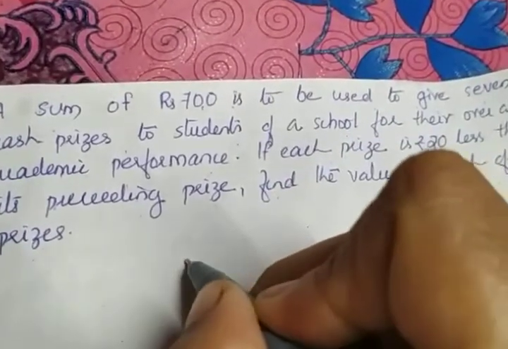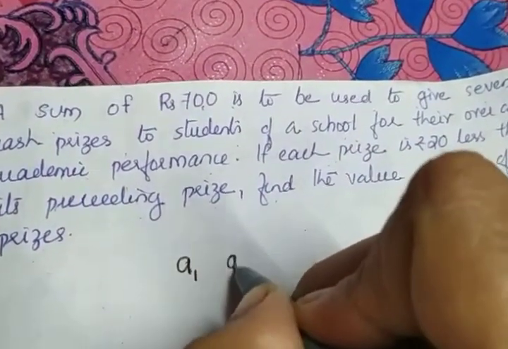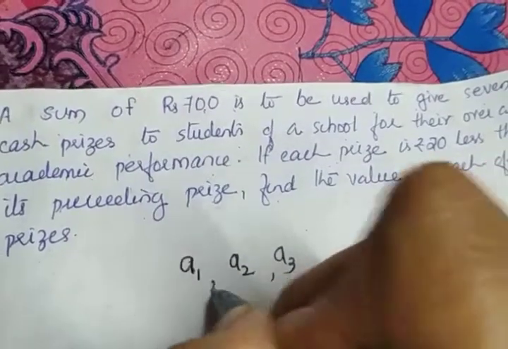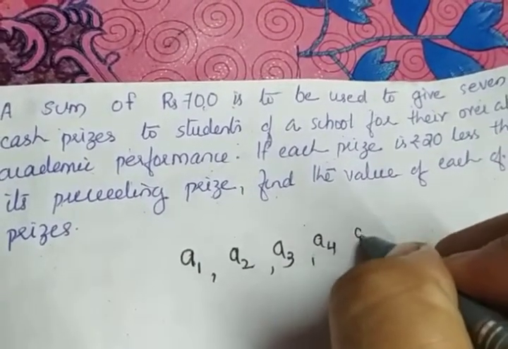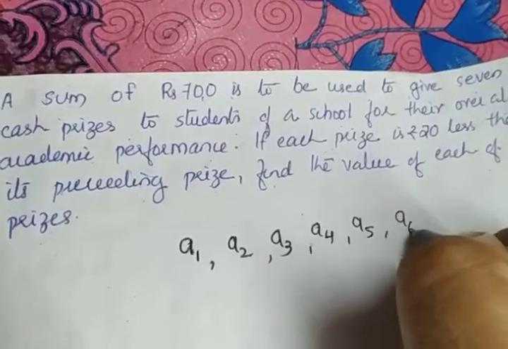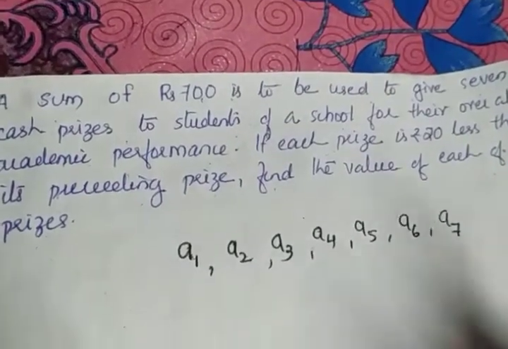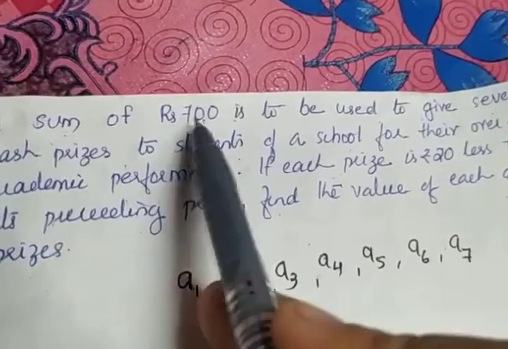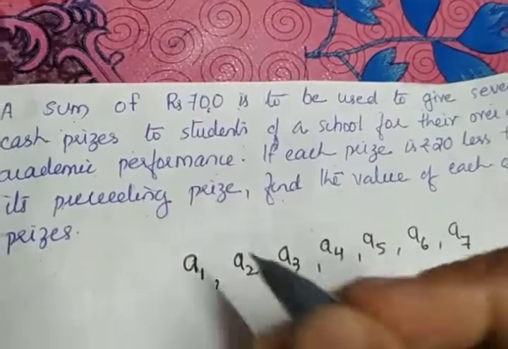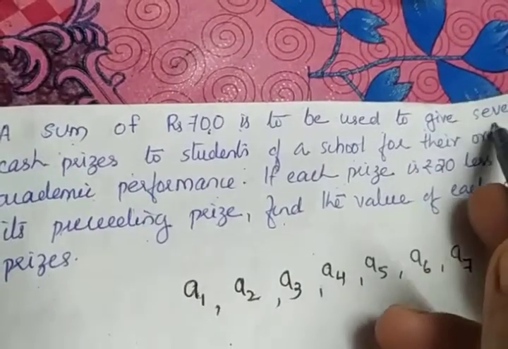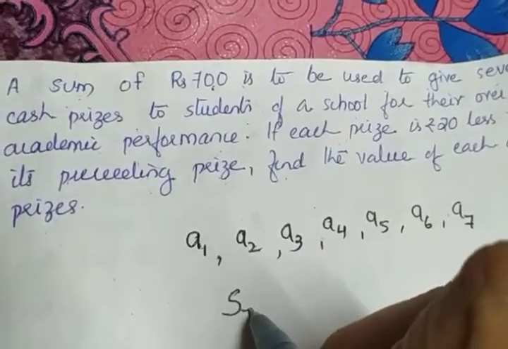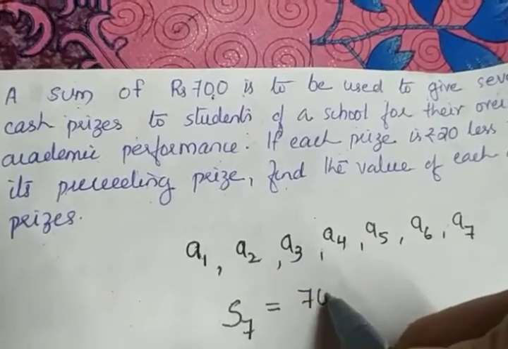So there are 7 prizes. So we can take them as A1, A2, A3, A4, A5, A6 and A7. So the question is to find these 7 values. What is the given condition? Sum of 700 rupees. That means S7. There are only 7 prizes, isn't it? So S7 is given as 700.